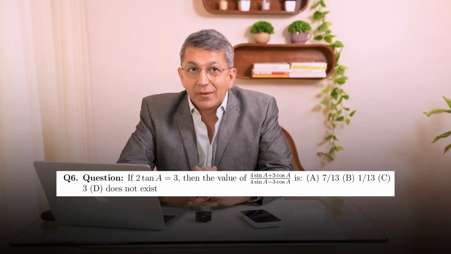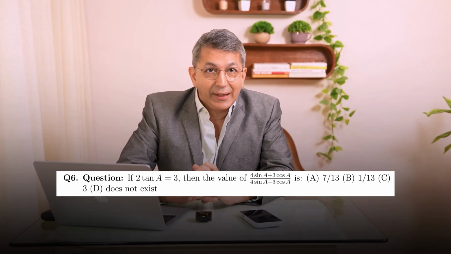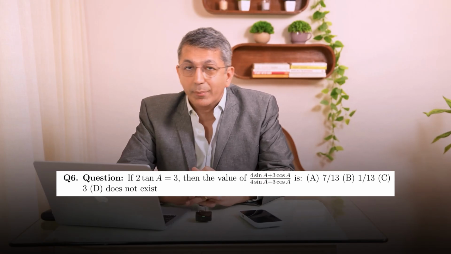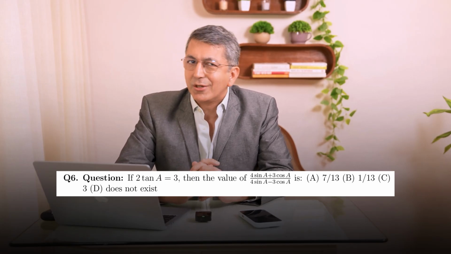Question 6. If 2 tan A is equal to 3, then the value of (4 sin A plus 3 cos A) divided by (4 sin A minus 3 cos A) is A, 7 by 13, B, 1 by 13, C, 3, D, does not exist. Concept. Trigonometric ratios and algebraic simplification.